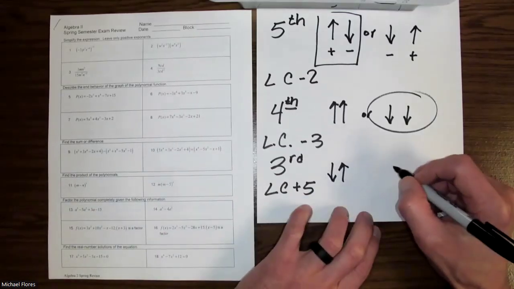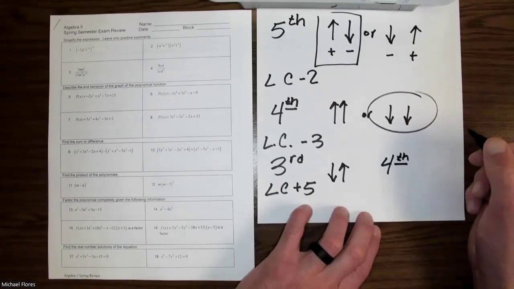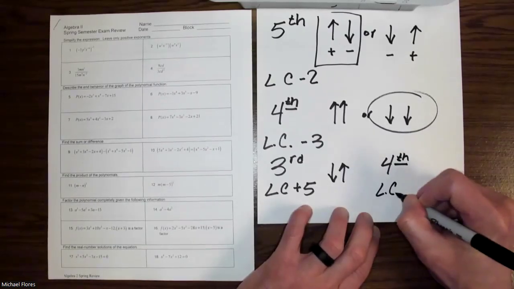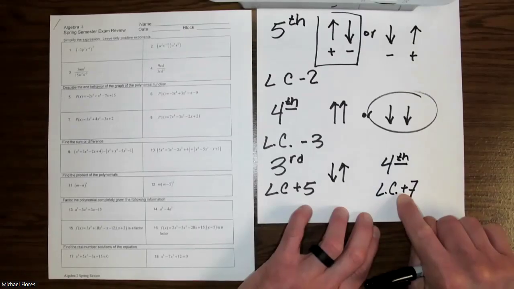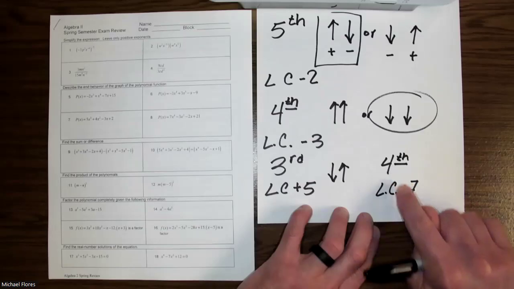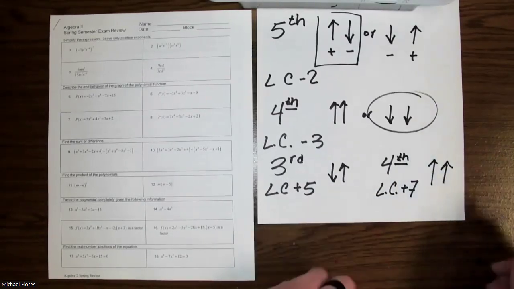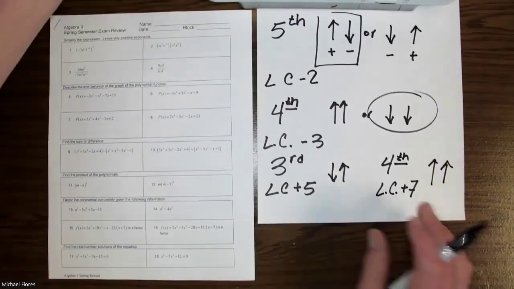Number 8. That is a 4th degree polynomial. The leading coefficient is +7. The thing that matters most is positive. So since it's an even degree, same direction, since it's a positive leading coefficient, it stands to reason that these are going to both be going up, up.